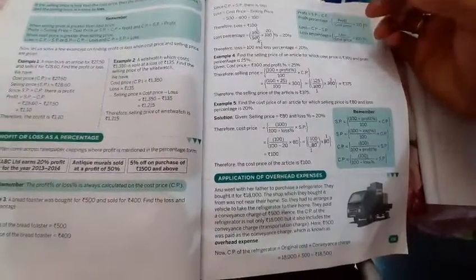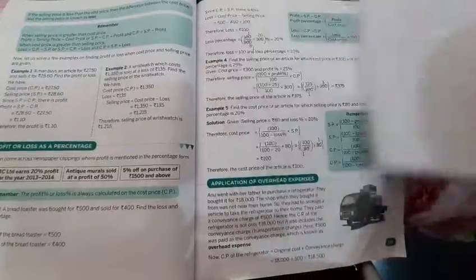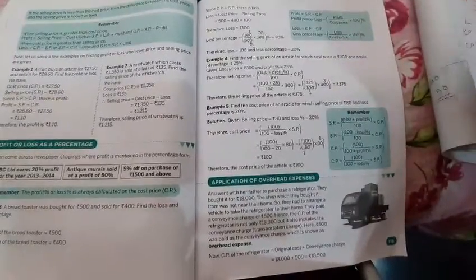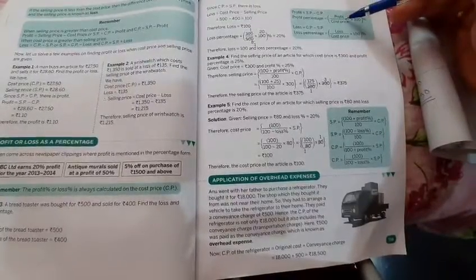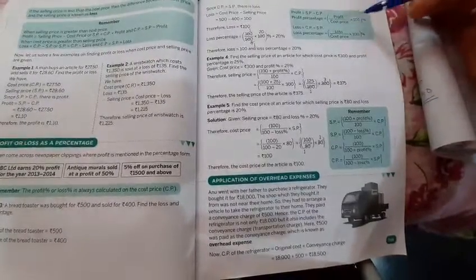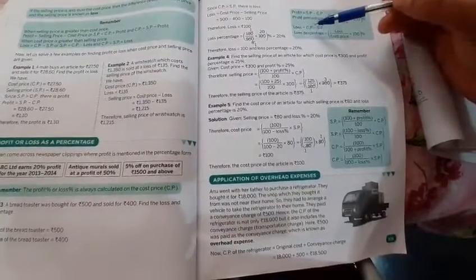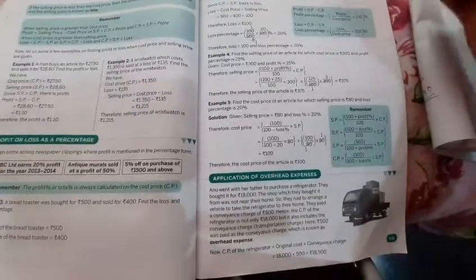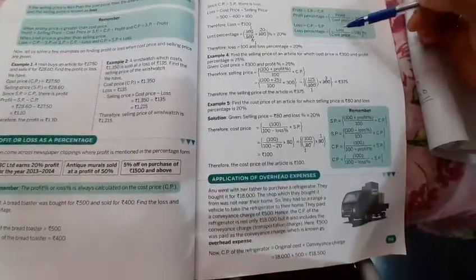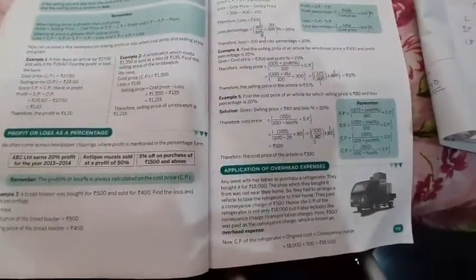You have to study these two equations. If it is profit, how can we find out the profit? Selling price minus cost price. We already learned that one. And if it is profit, how can we find out the profit percentage? Profit percentage is equal to profit divided by cost price into 100%. If it is loss, how can we find out the loss? Cost price minus selling price. Then we can find out the loss percentage also. For that, loss divided by the cost price into 100%. We can use these two equations.